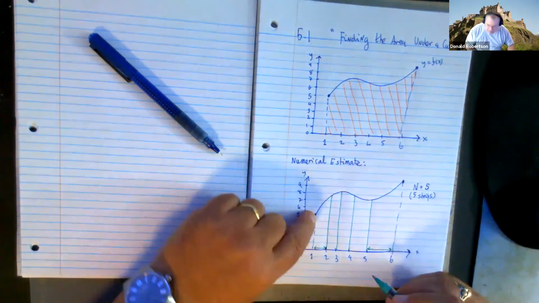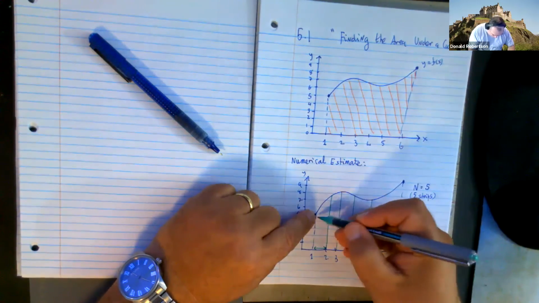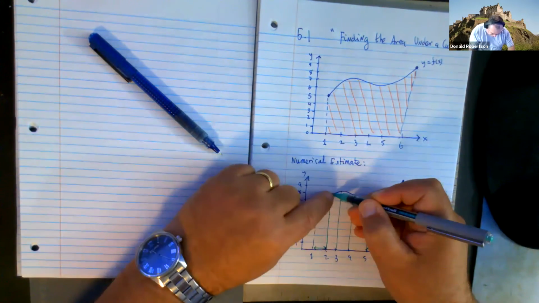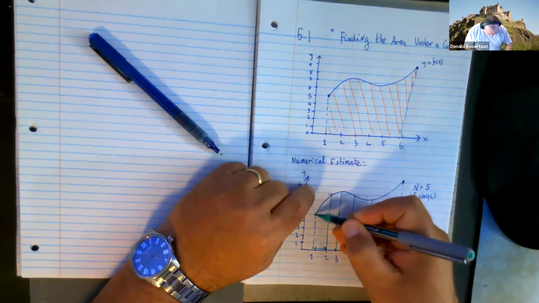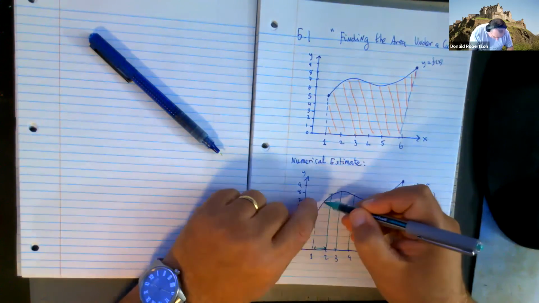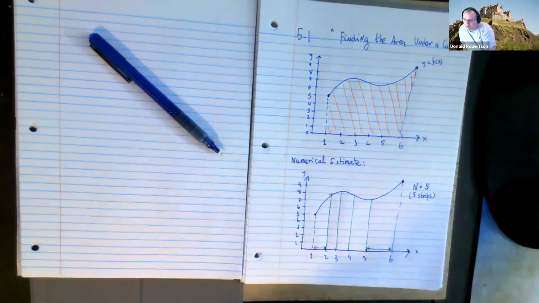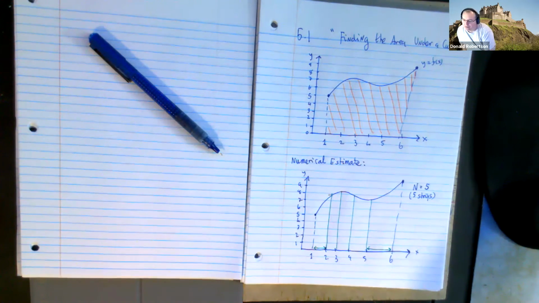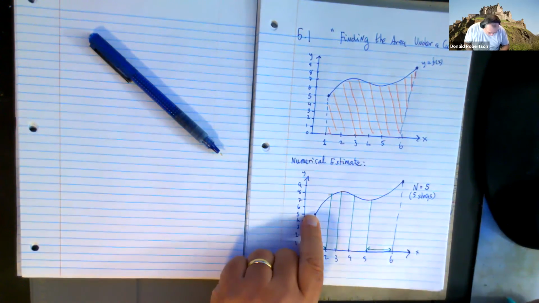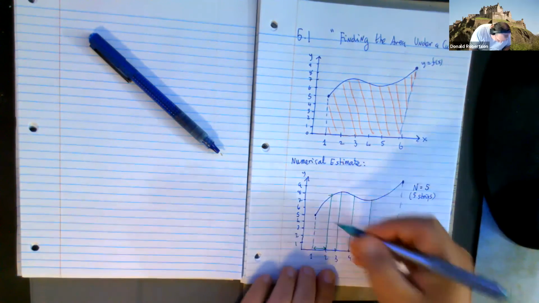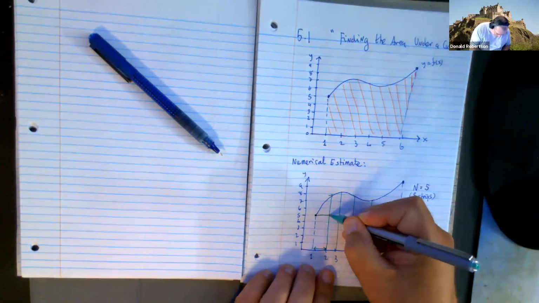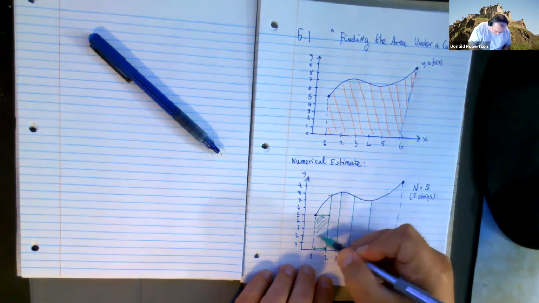Couldn't I choose the left-hand side and make my rectangle here? Or I could choose the right-hand side, or even pick the middle and make my rectangle in the middle. Would you agree that those are three possible rectangles? In fact, all three of those techniques have been used. But we're going to focus on only using the left-hand side. So I've got the first strip and the left-hand side is here, so I'm going to use that. That's going to be my first rectangle.